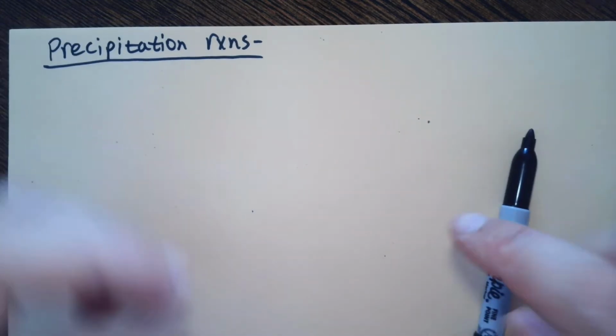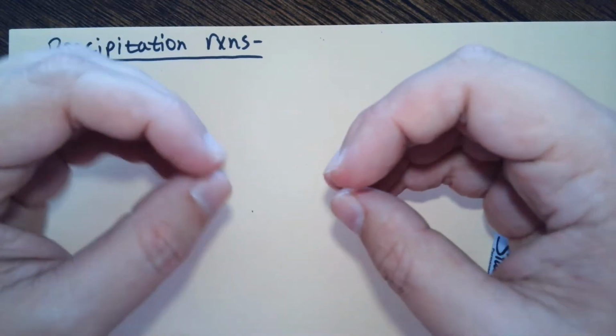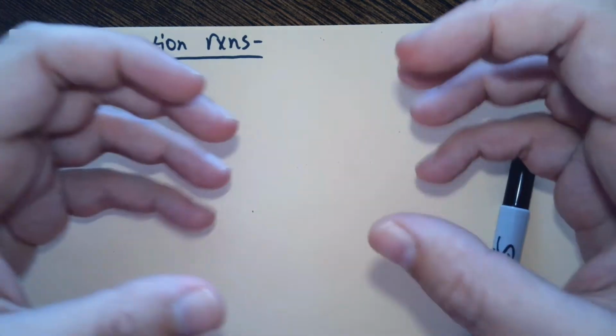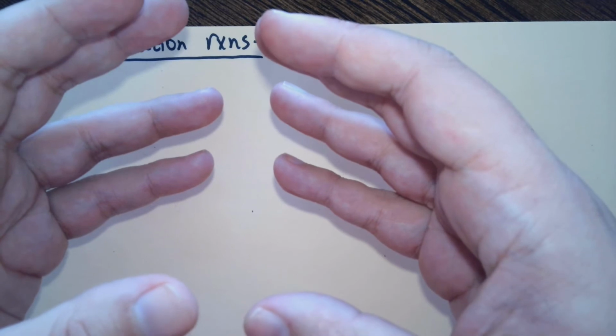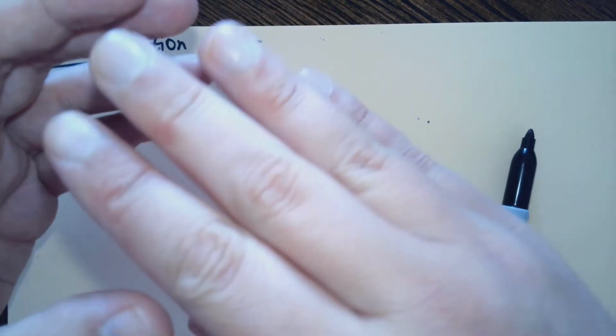Well, a precipitation reaction is when you have two ionic compounds that are dissolved in water, and if you mix them together, a solid forms. Okay? And then it settles to the bottom.